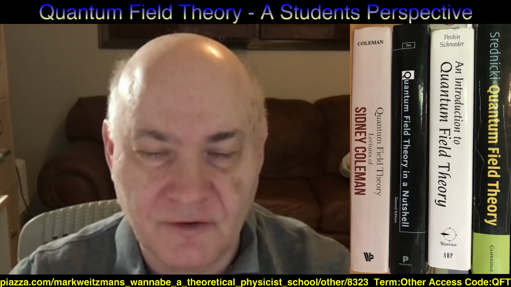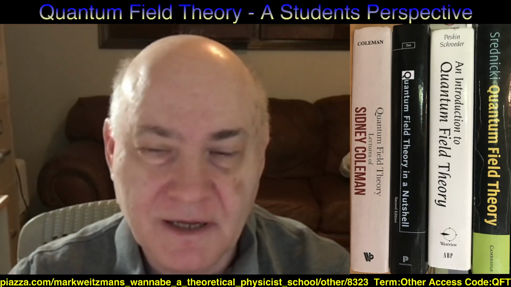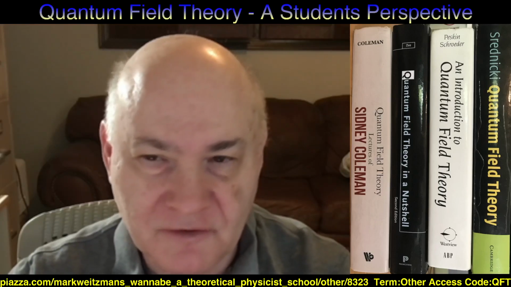In some methods, it's easy to show that the theory is unitary. In other methods, it's easy to show that it's Lorentz invariant. In other methods, it's easy to show that it's renormalizable. But there's no method which does all three at once. And that's one of the interesting technical difficulties of quantum field theory.